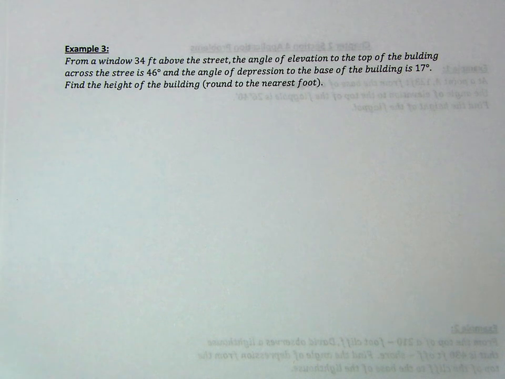It says from a window that is 34 feet above the street, the angle of elevation to the top of the building that is across the street is 46 degrees. And the angle of depression to the base of that building is 17 degrees. So find the height of the building and round it to the nearest foot. Okay, there's lots of stuff going on in this.